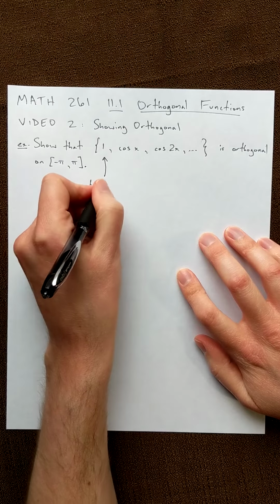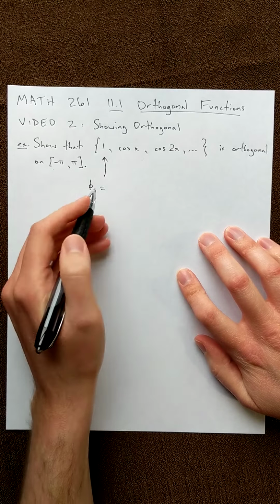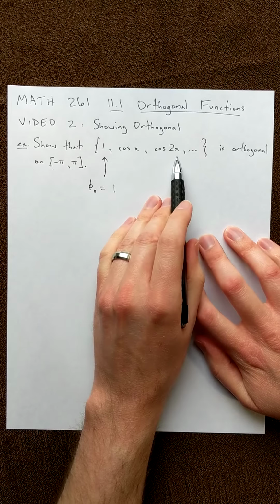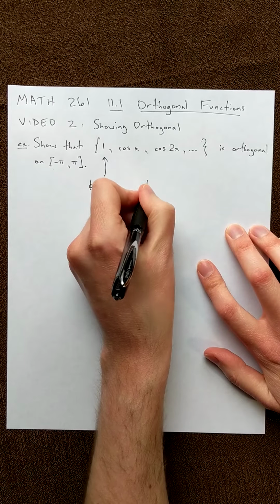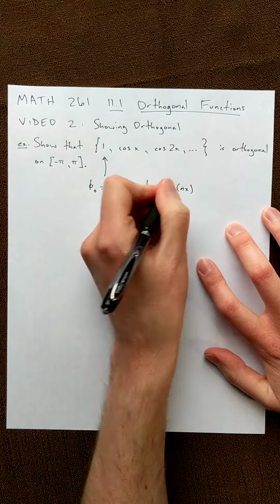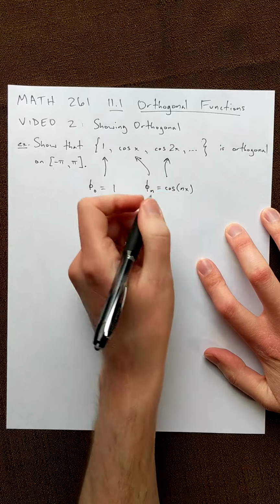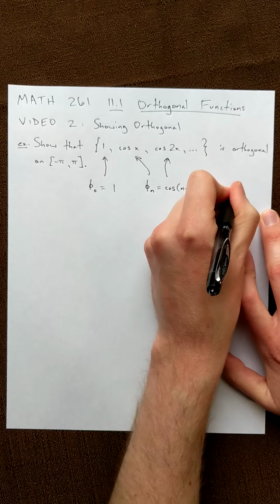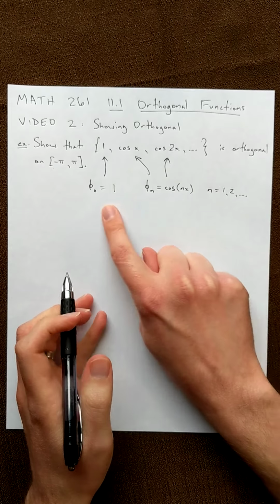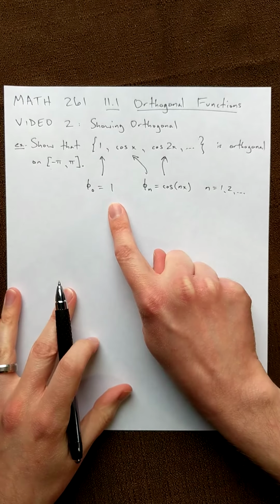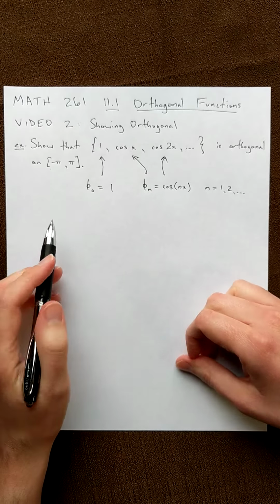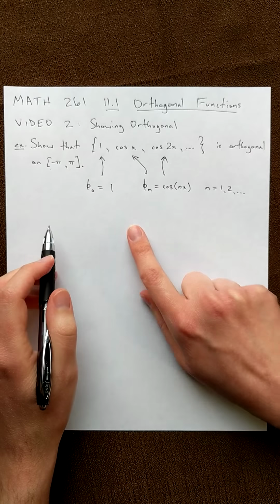So first of all, let's get some notation out of the way. This 1, I'm going to call that my phi 0, and then I'm going to think about cosine 1x, cosine 2x, and so on as being phi n, for n equals 1, 2, and so on. So these are my two groups of functions. We have the single function 1 and this long set of different cosines.